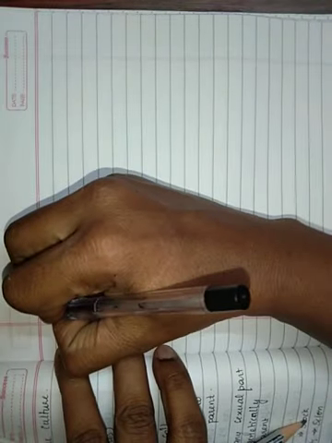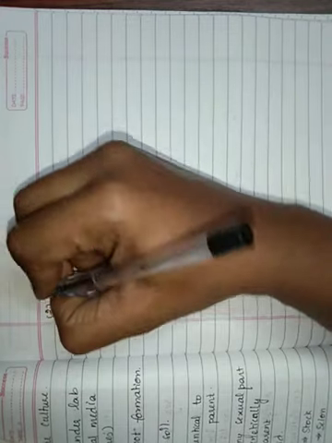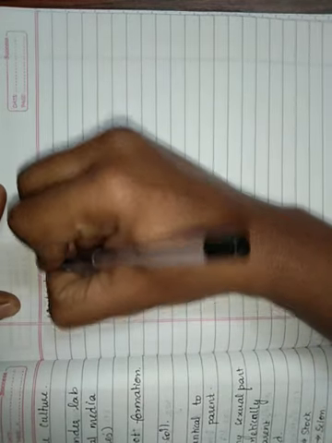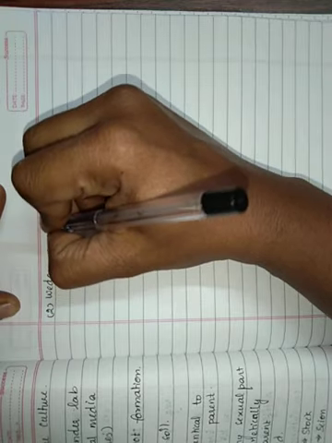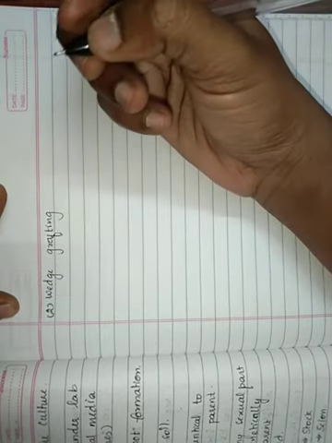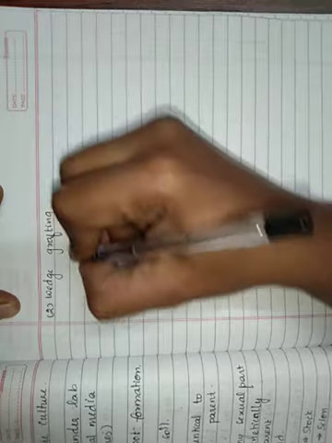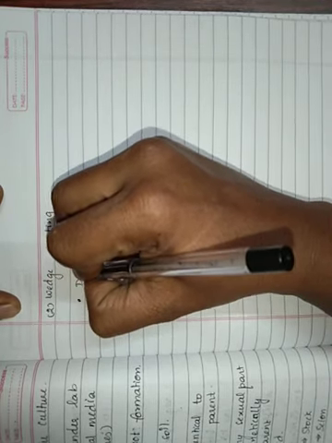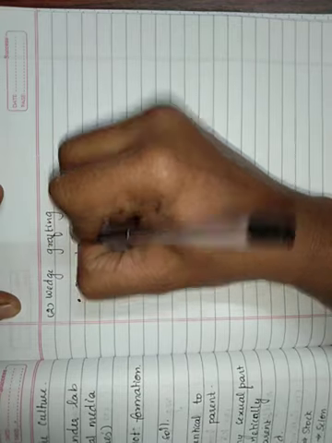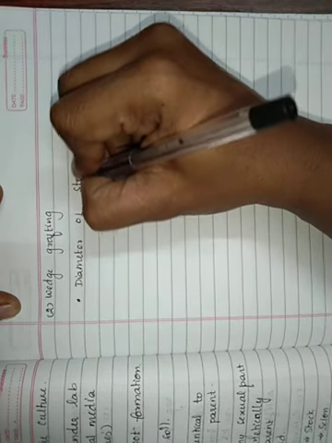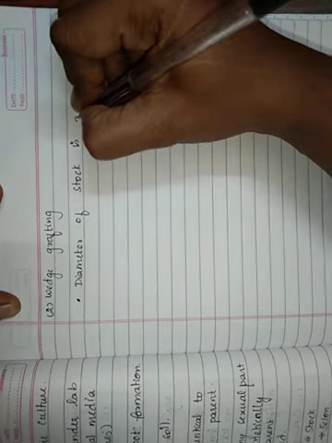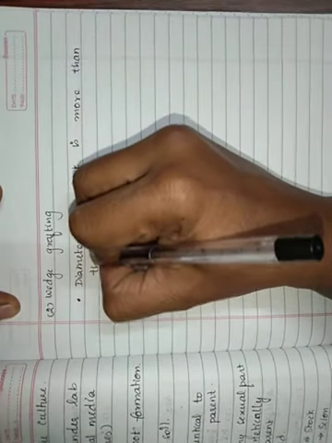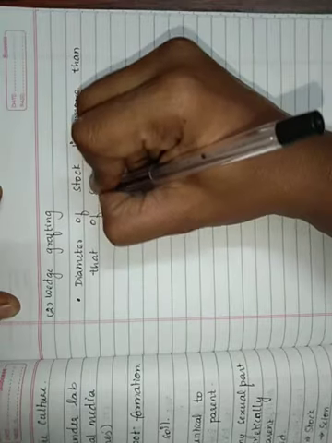The second type of grafting that is commonly done is called as wedge grafting. Wedge grafting is done when the diameter of stalk is more than that of scion.